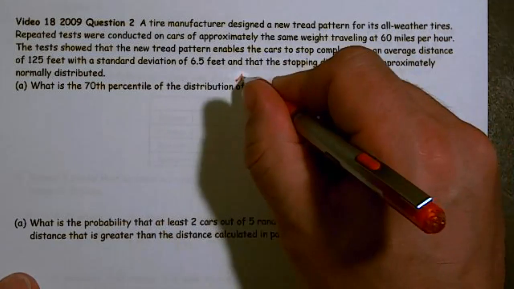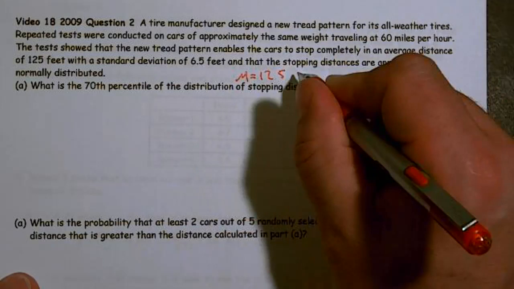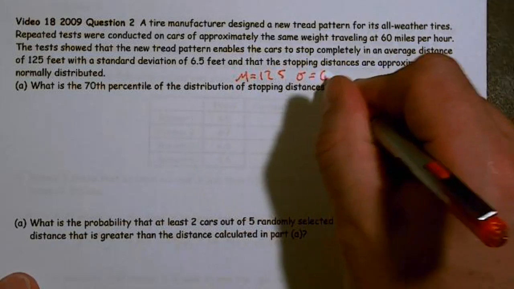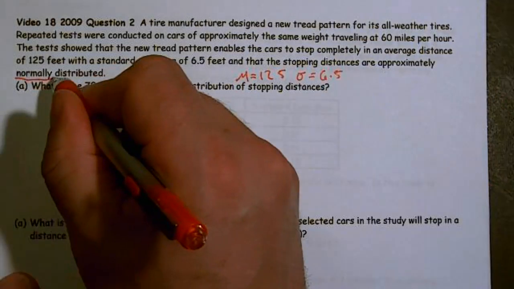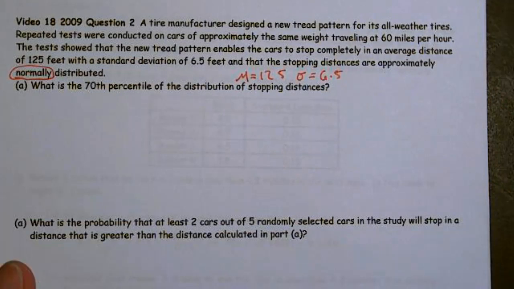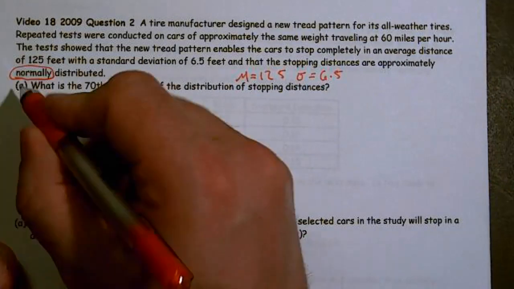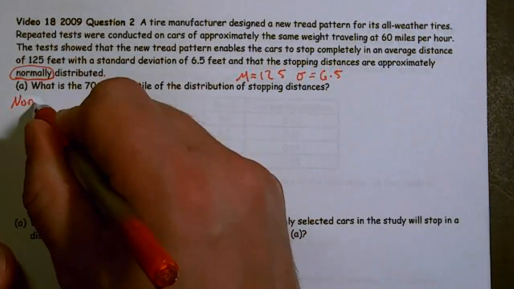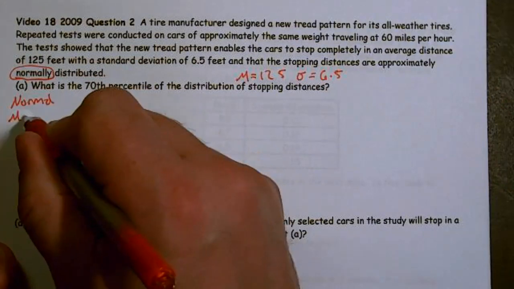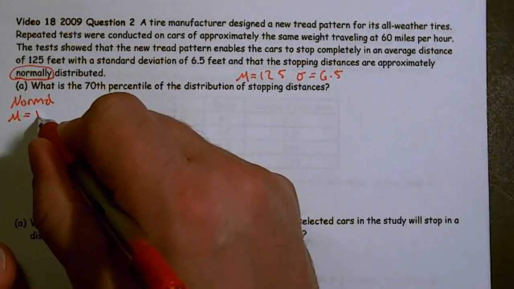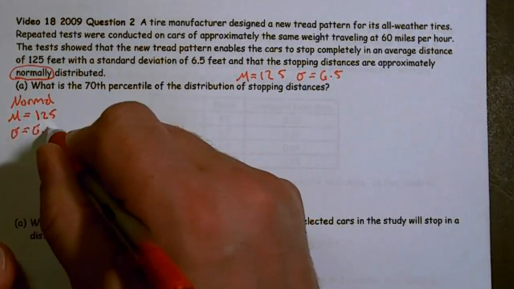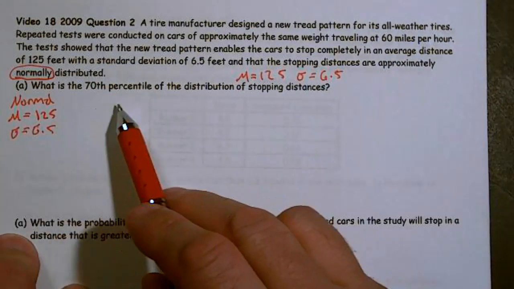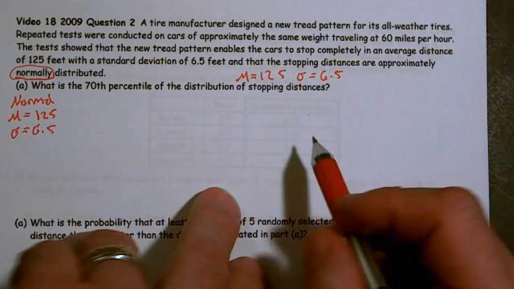So they're telling us your mean is about 125 with a standard deviation of 6.5, and the stopping distances are approximately normally distributed. Generally speaking, when they say something about normal, we're working with the normal. So basically we know we have a normal with a mean of 125 and a standard deviation of 6.5. They ask, what is the 70th percentile of the distribution of stopping distances?